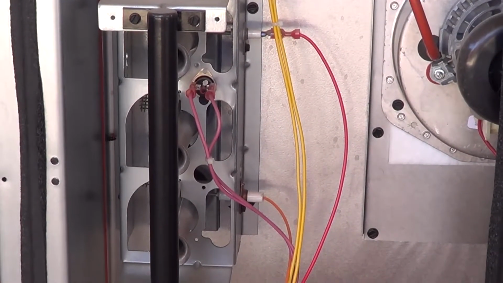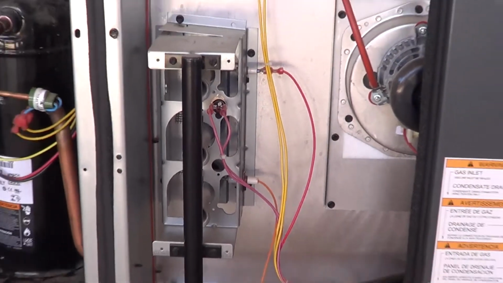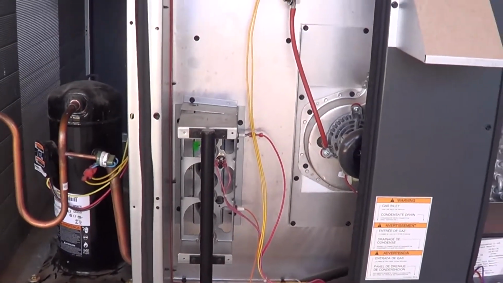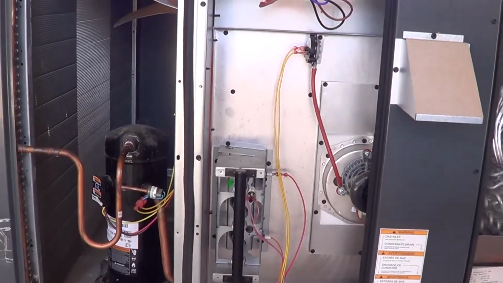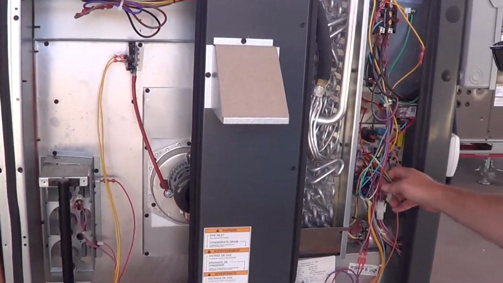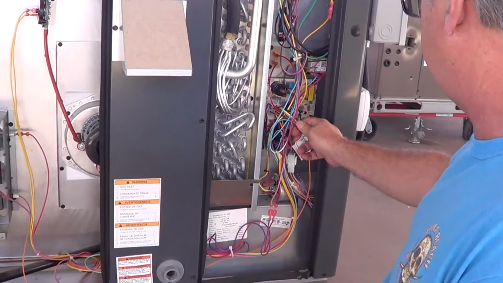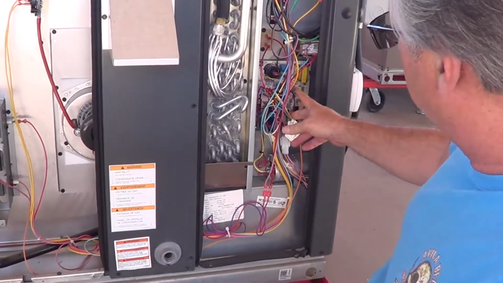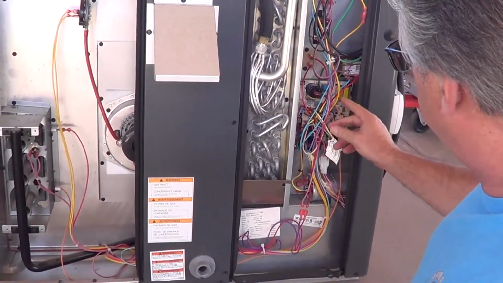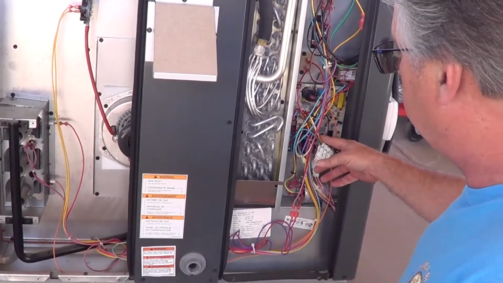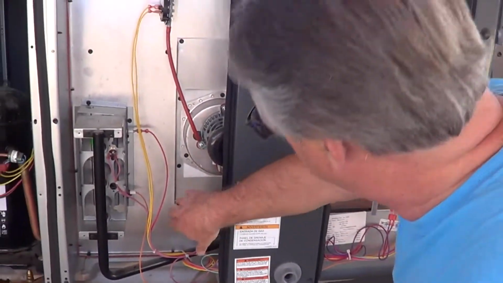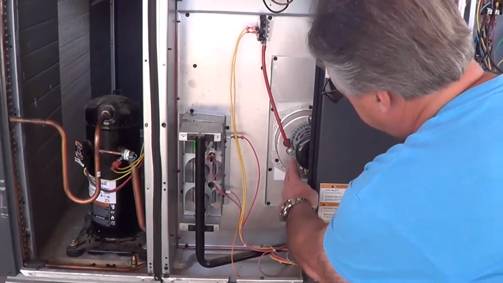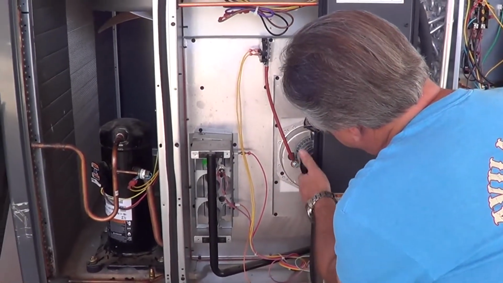But the very first step in the sequence of operation after a call for heating is our IFC, our integrated furnace control board here. The first thing it does is one of the relays on the board energizes the inducer fan motor, which is located here. This is our inducer fan motor.